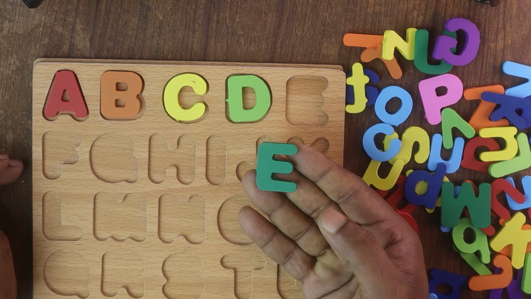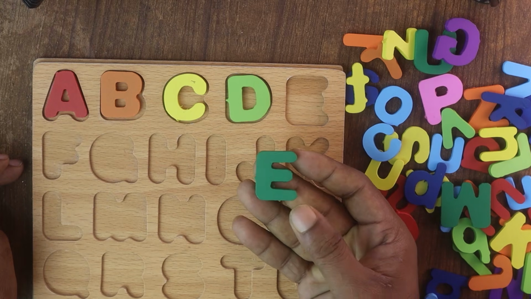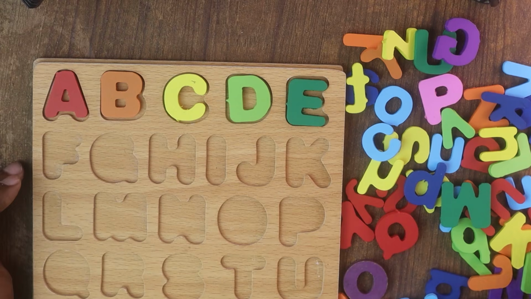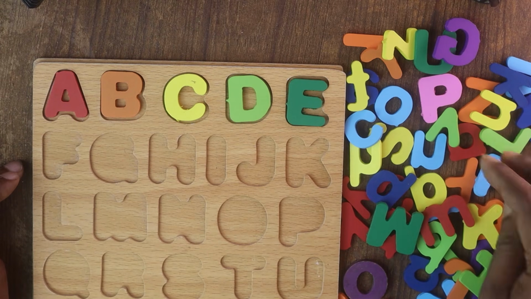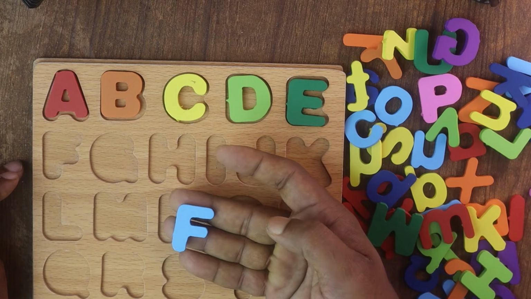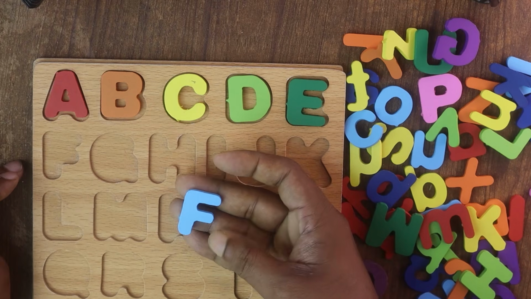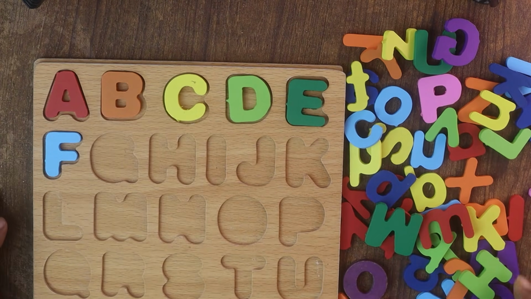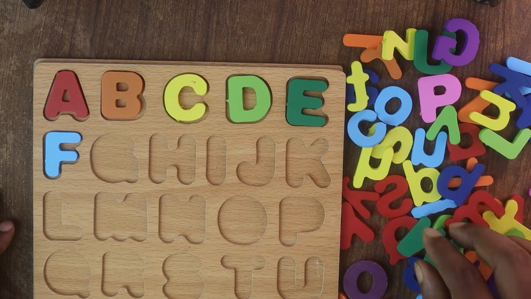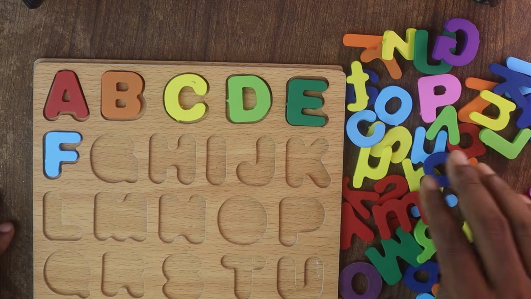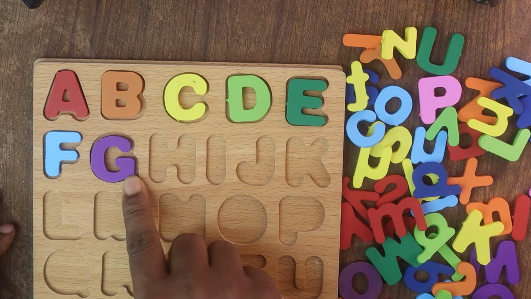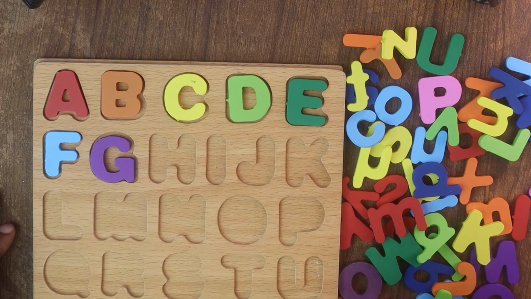And you can see E. E for elephant. Next letter is F. F for fish. This is G. G for goat.